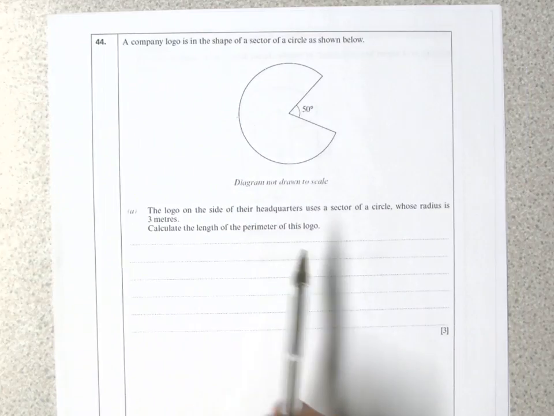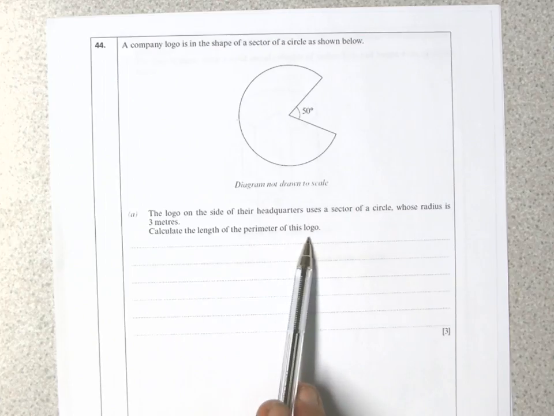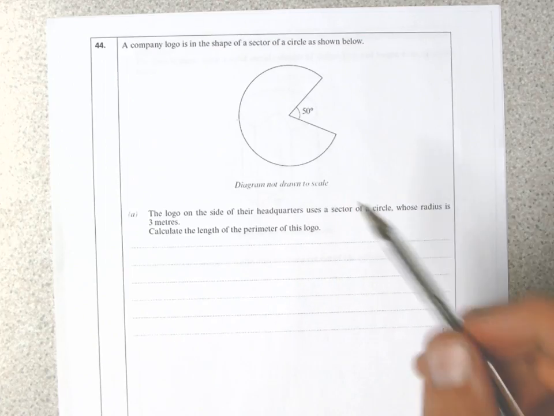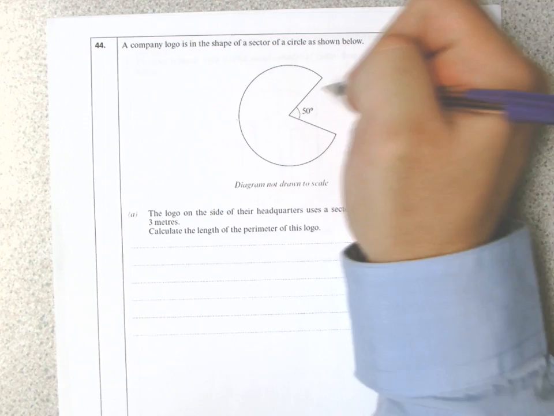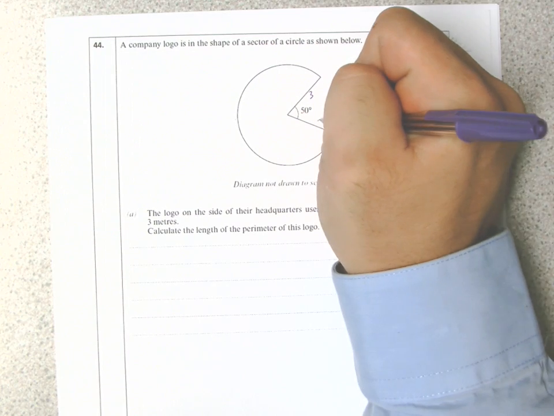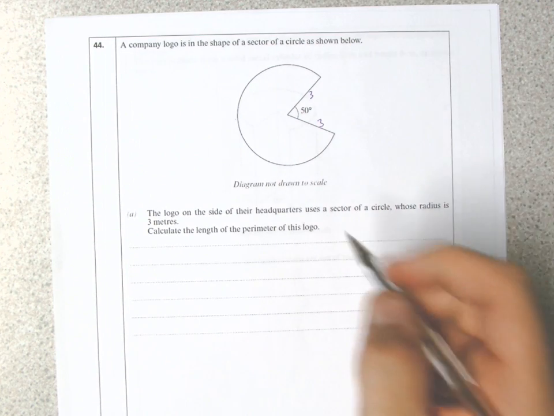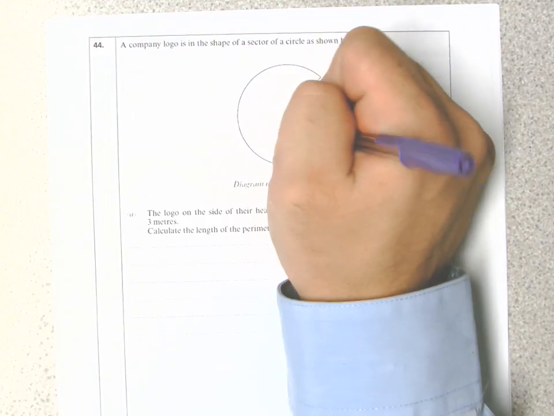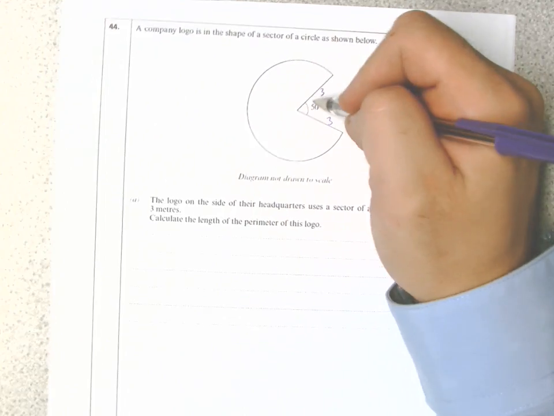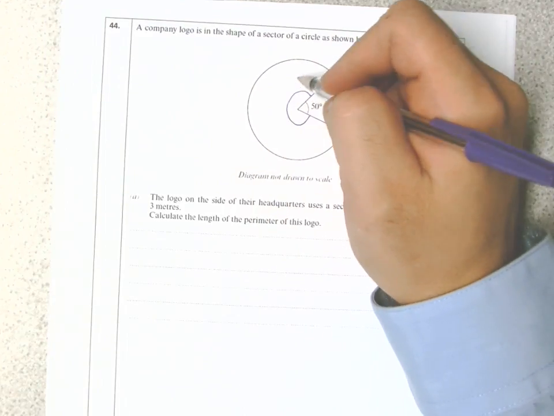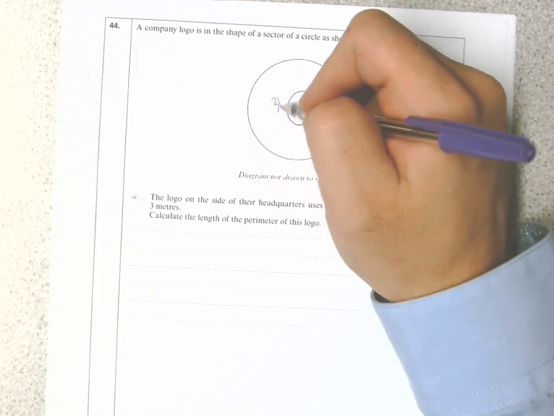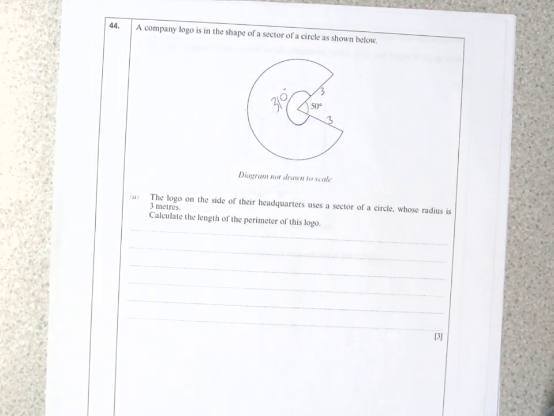Okay, so next one, calculate the length of the perimeter of this logo. So we know the radius is 3. Okay. Because we've got quite a large sector here, it would be useful to work out this larger angle. Obviously that's 310 degrees. Okay.